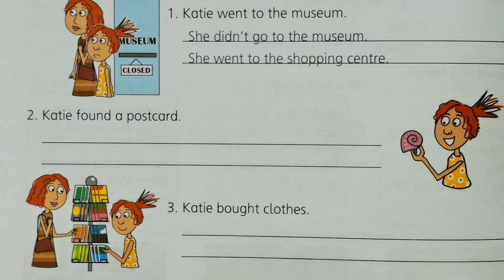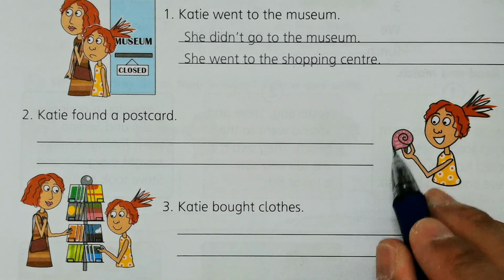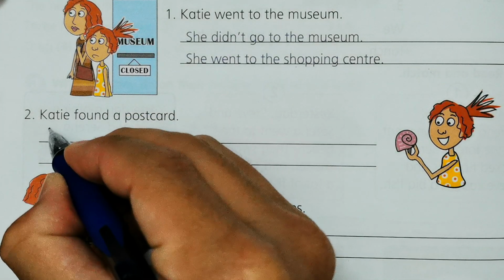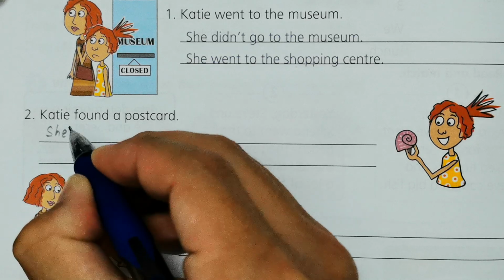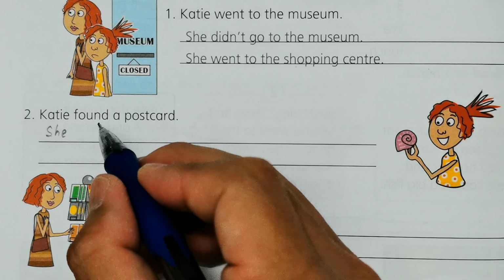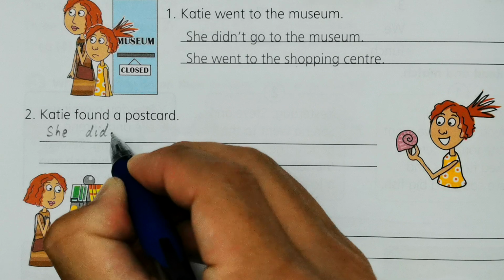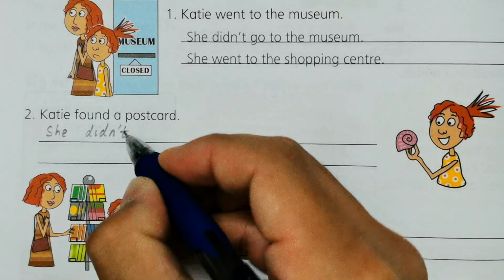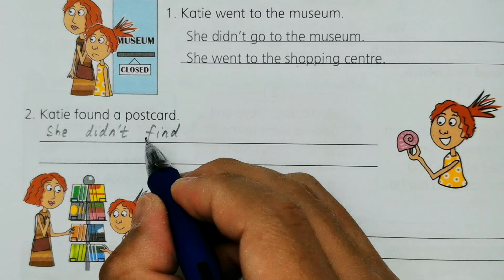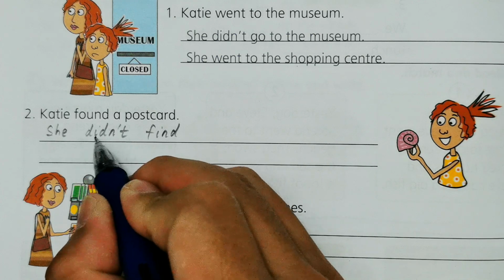Katie found a postcard. Basically this is not right, and if you take a look here, this is a shell. So you change Katie to a pronoun, so she, and then not found, you change its form to past tense, did not find.